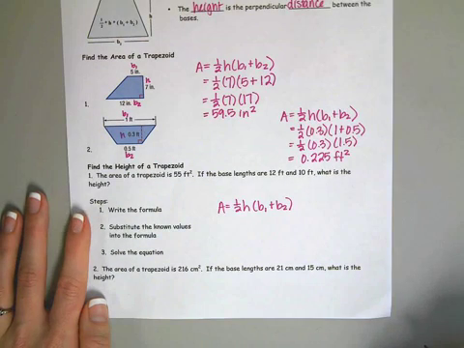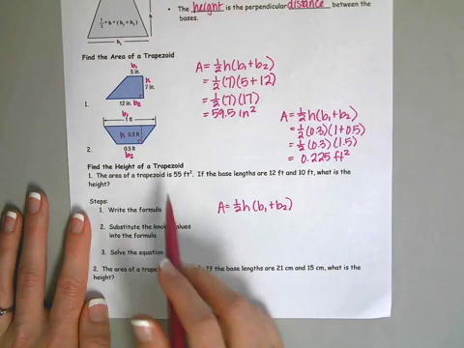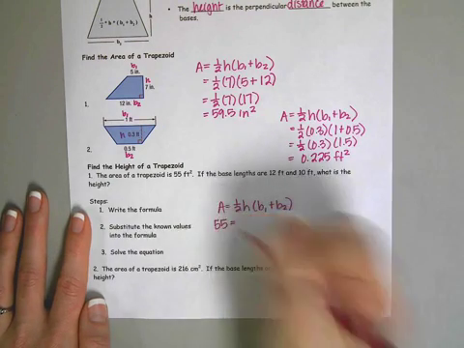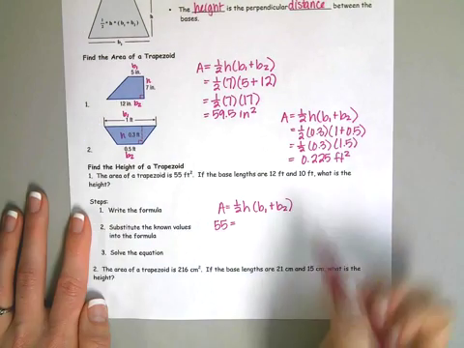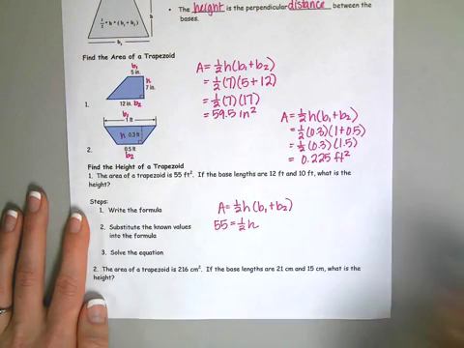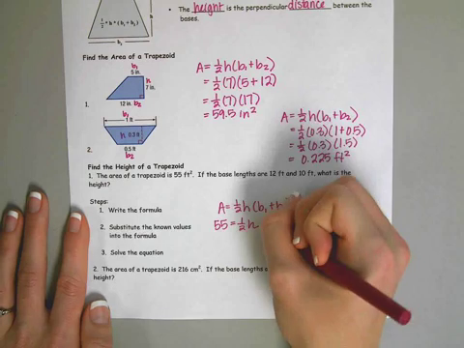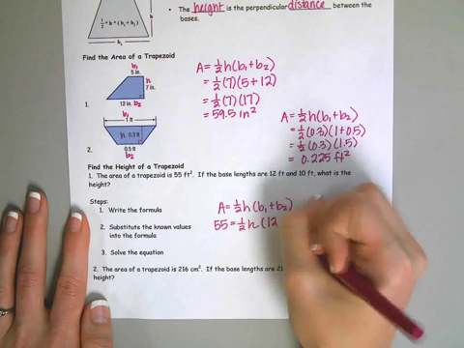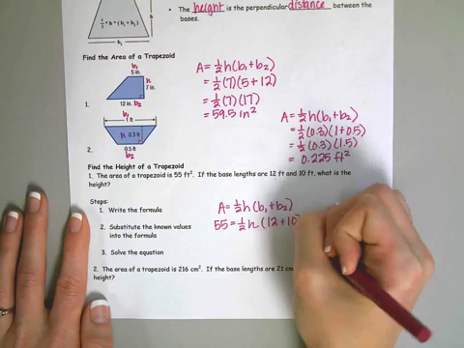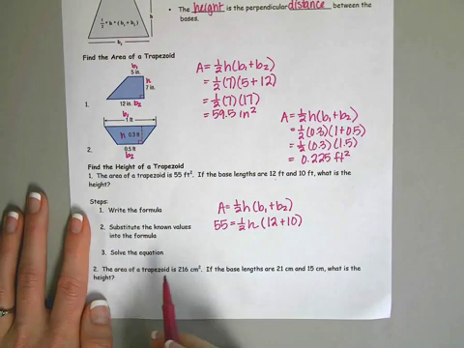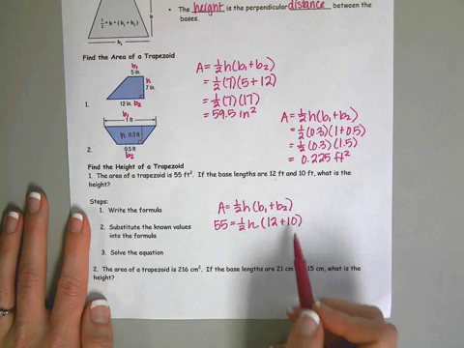Our next step is to substitute in what we know. We know that the area is 55, so I'm going to substitute in 55 for the area. I know that I'm trying to find the height, so I'm going to leave h as the height. And I know that the base lengths are 12 and 10, so I'm going to substitute in 12 plus 10 for my bases. Your third step is to solve the equation, and I can simplify before I solve.